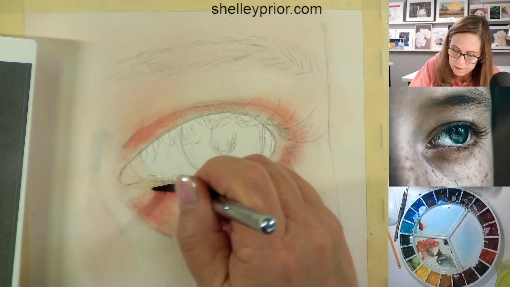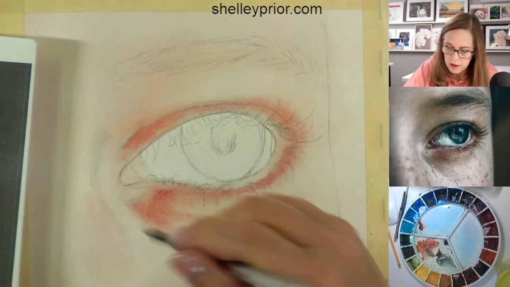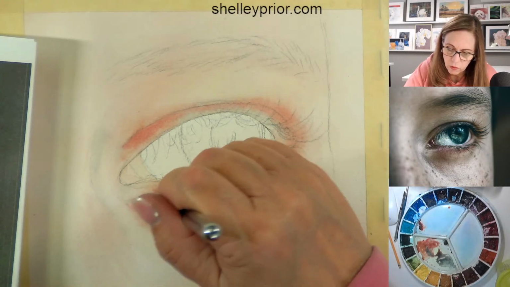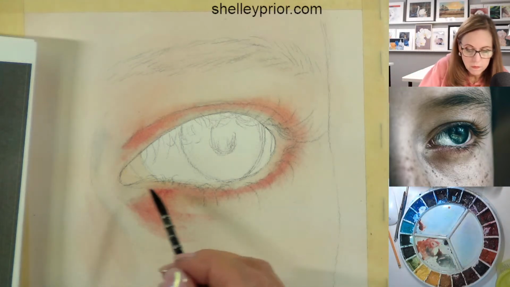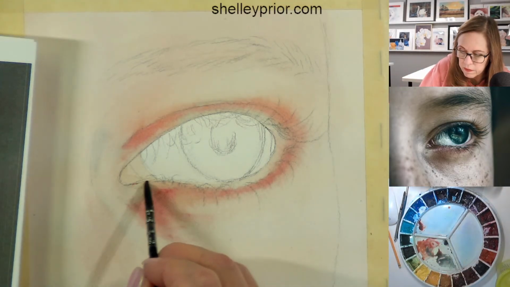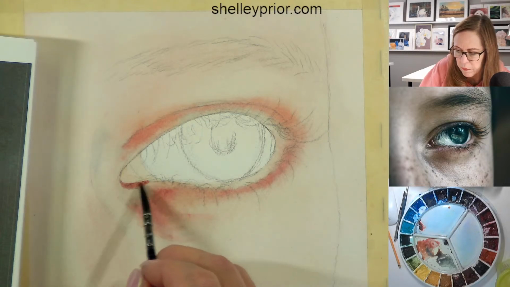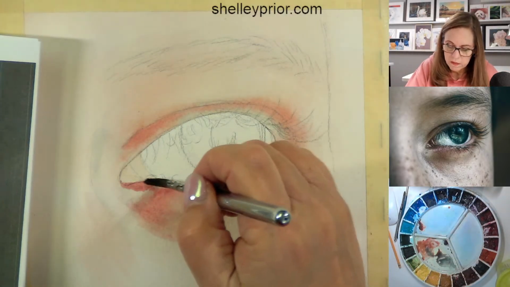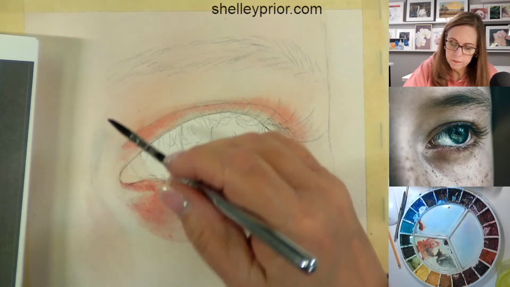Now look at this hard line. I want to get rid of that. I've blotted my brush and I just brush it along there. I'm looking to correct any hard lines that might crop up. And let's get in here. This is quite dark in this little spot here. I'm seeing this really dark area right here.